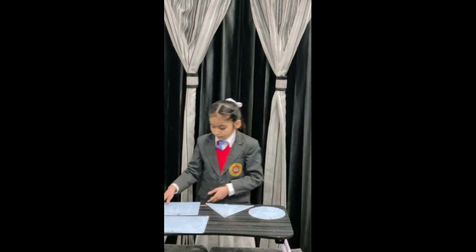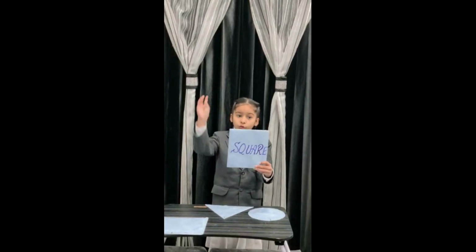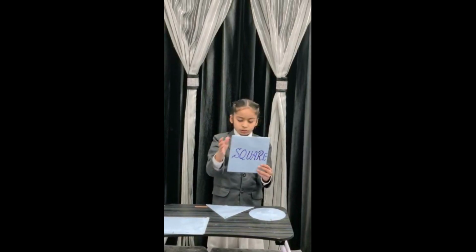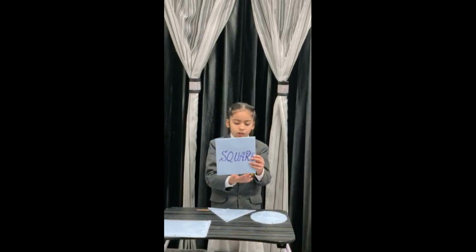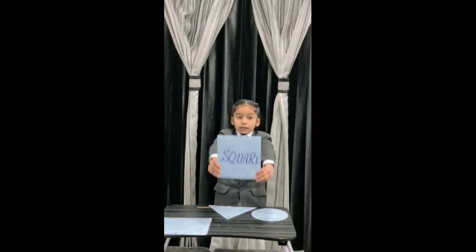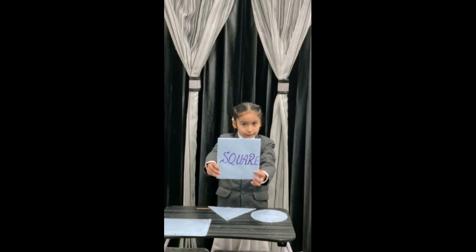The next shape is square. Square has 4 corners, 4 sides. 1, 2, 3, 4 corners. 1, 2, 3, 4 sides. All sides are equal. Examples are clock and dice.